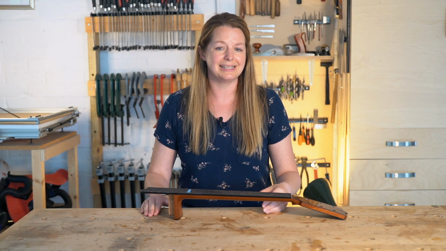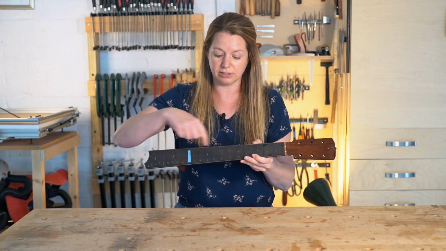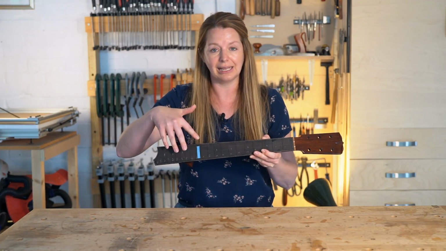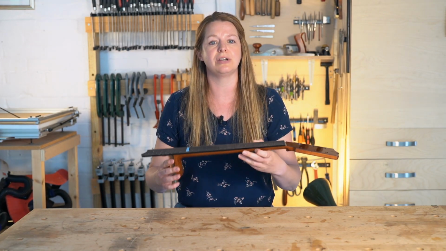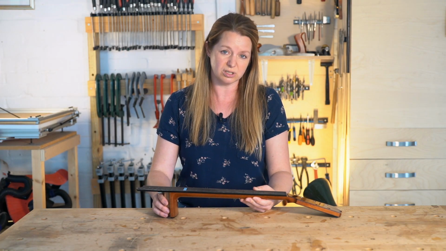Next, you may want to consider the actual scale length of your instrument, as that can have an impact on the distance between the actual frets. The larger scale lengths obviously having slightly larger gaps between the frets. If you have smaller hands or struggle to stretch your hands for more complicated chords, you may want to try instruments with shorter scale lengths.